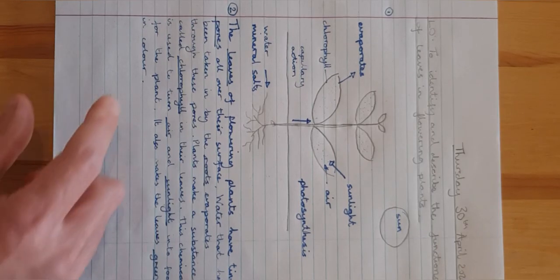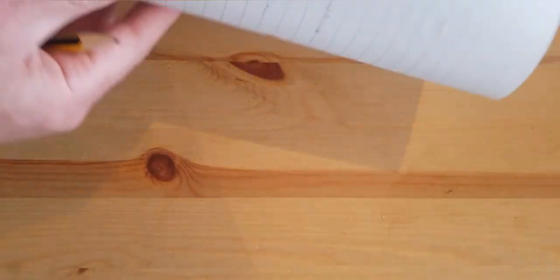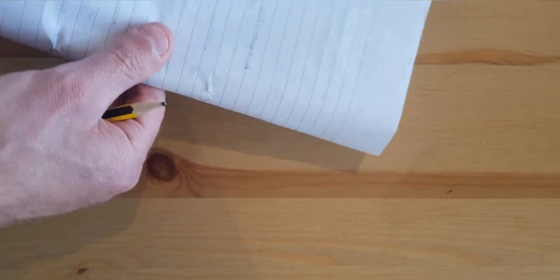Because I know that this is going to take up quite a lot of space, I'm going to turn my page and start on the next page, and I would recommend that you do that. Now because it's the same lesson, we don't need to put a new LO or a new date, but what I am going to do is put a little title for our flow diagram, our flow chart, just so that we know when we look back on this what it is referring to.